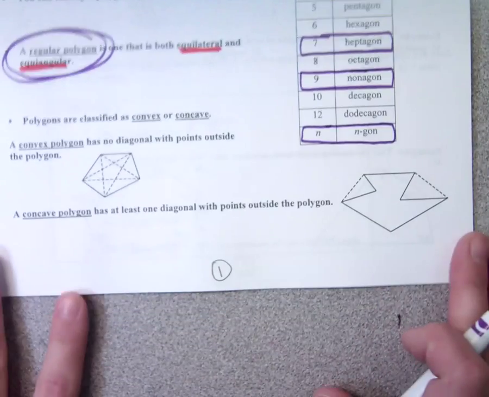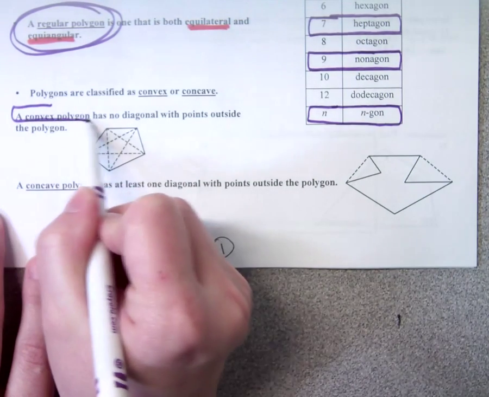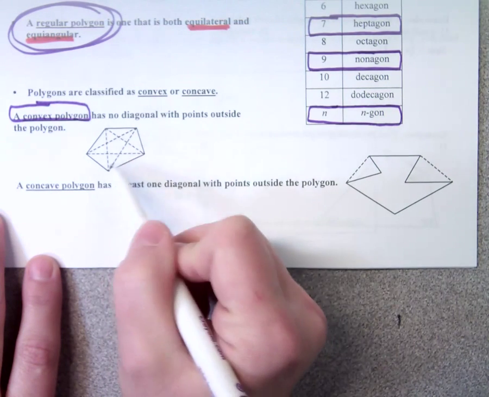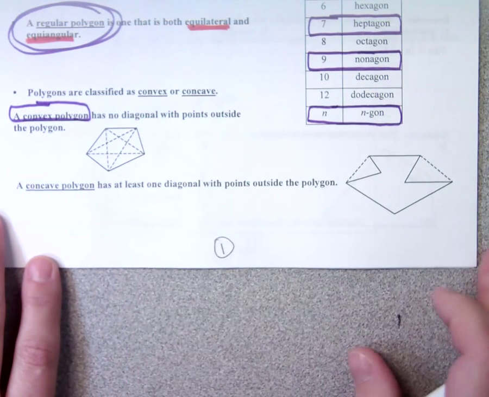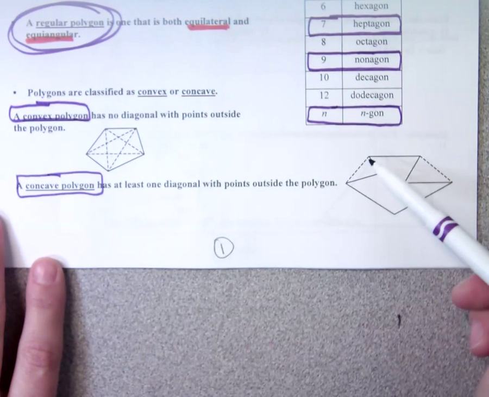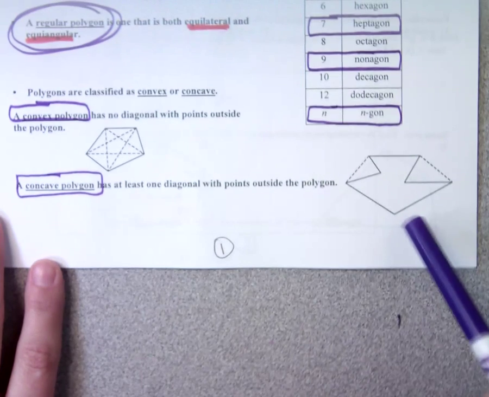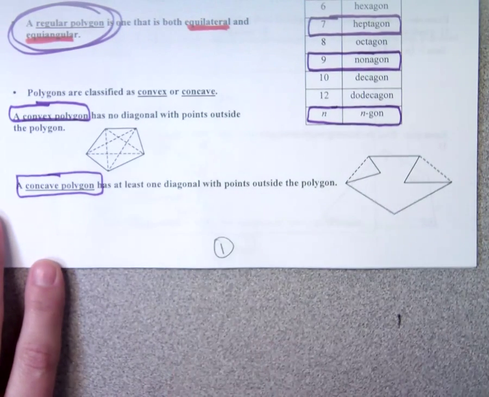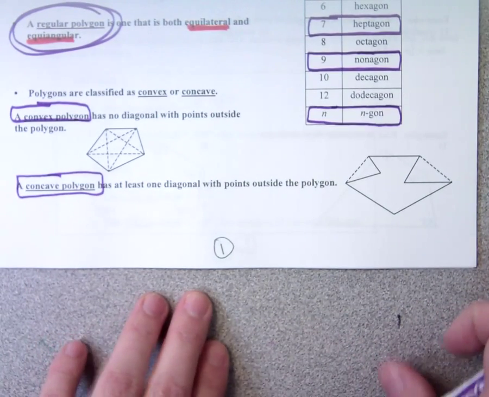Okay, convex and concave. This first picture here is an example of a convex polygon. No matter what diagonal you draw, it never goes outside of the polygon. So that's what makes something considered to be convex. Whereas a concave polygon, if you can draw a diagonal that ever goes outside of the picture, that makes a concave polygon. So this guy is concave and this guy is convex. You see the difference between the two?